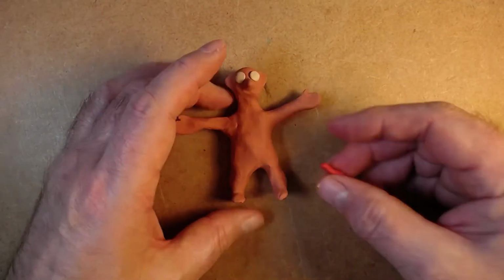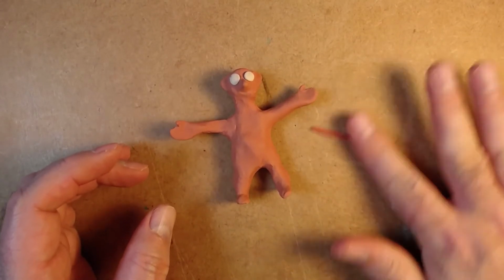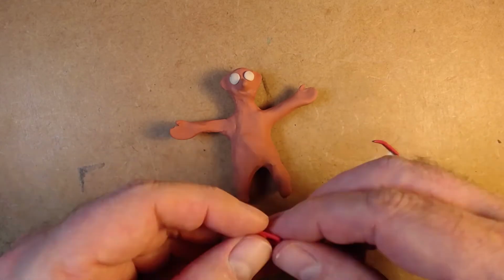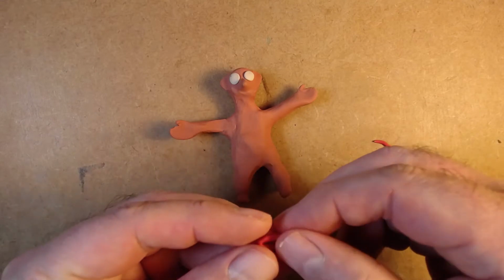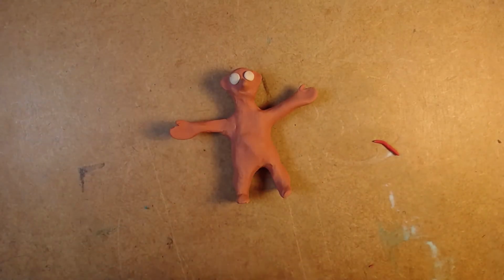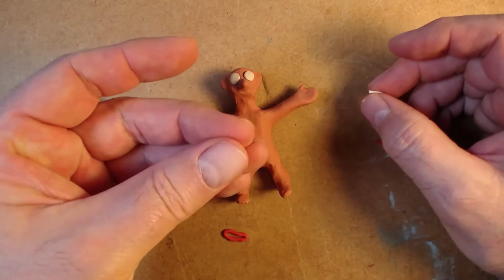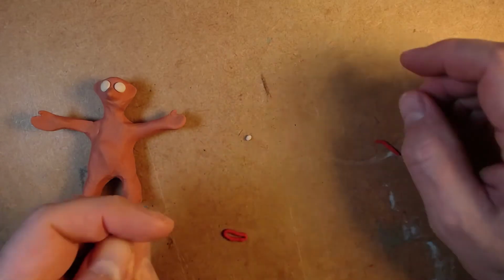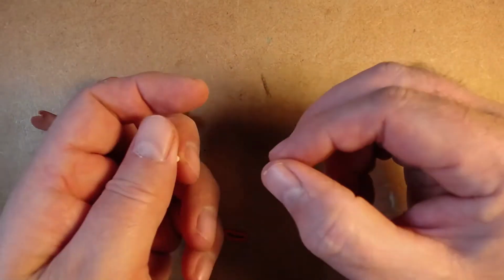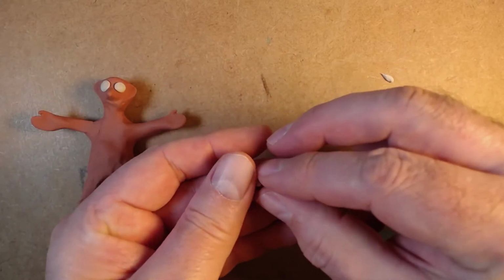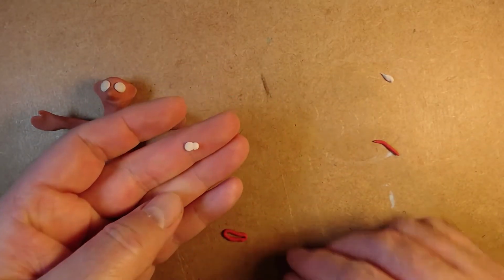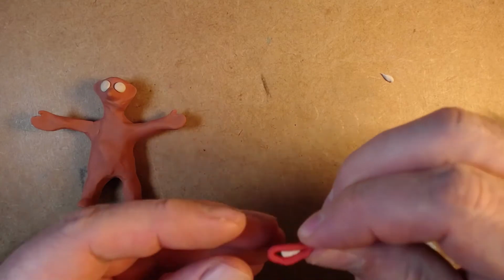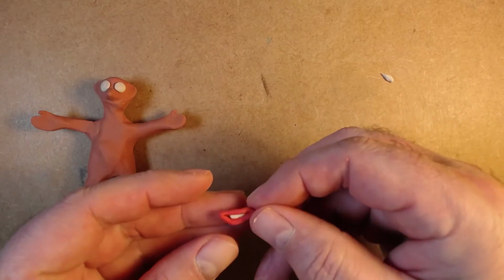Okay, so for the mouth, I'm going to roll a very thin red piece of plasticine into a long thin sausage, and I will loop it back on itself to make a circle, join the ends together, and before I attach it to the head, I'm going to mould a pair of teeth to go in behind, and I'm going to do that by rolling some very small bits of white plasticine. I'll join them together, and then I'll give them a gentle squeeze to flatten them, and they should have the appearance of teeth, which I will then attach to the mouth, and then I'll put that onto the head of the character.